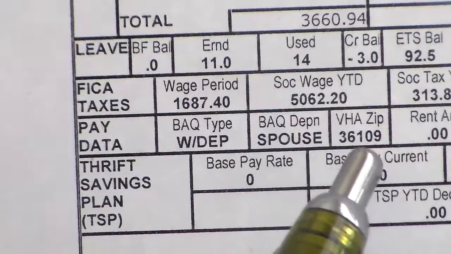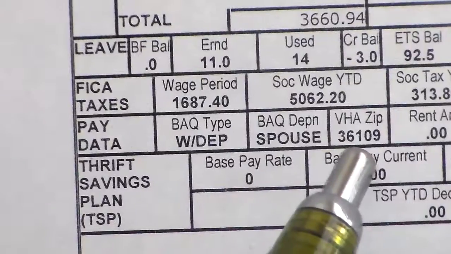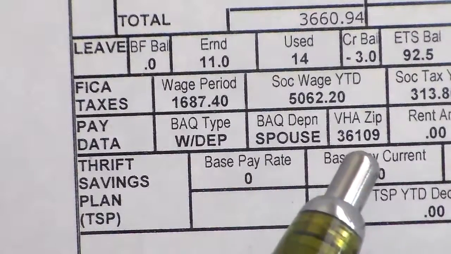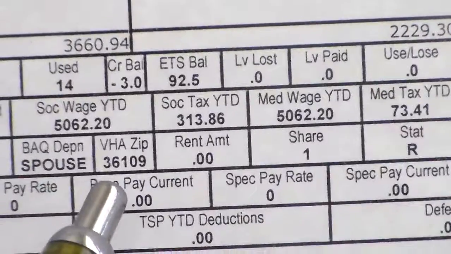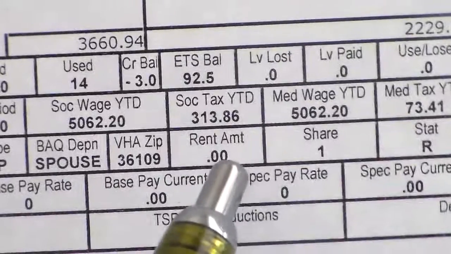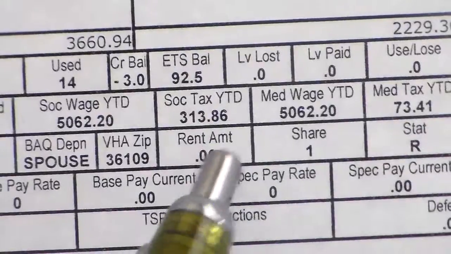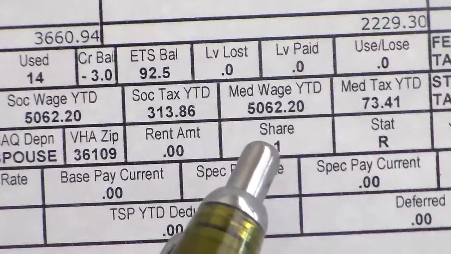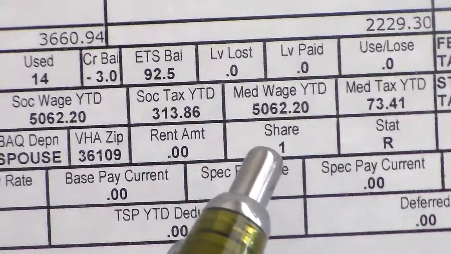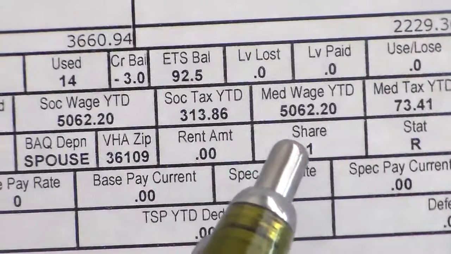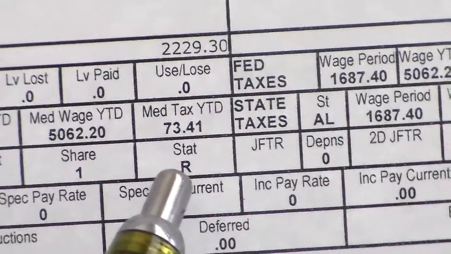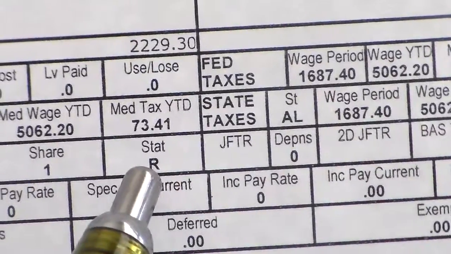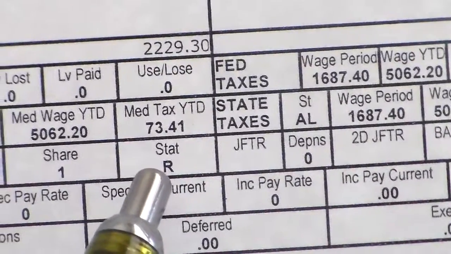You have the VHA zip, which is the zip code that's used to determine your BAH. Your rent amount, if it applies to you. Share just stands for the number of people the soldier shares housing costs with. The stat is the VHA status, accompanied or unaccompanied.